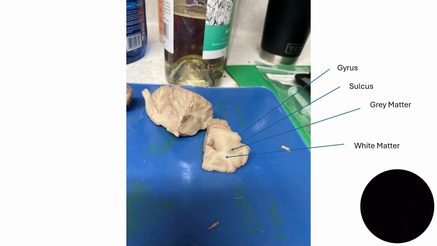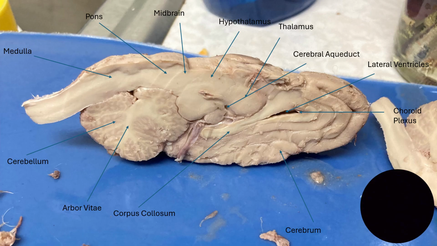The cerebrum itself is split into two halves by the medial longitudinal fissure, and it is the largest part of the human brain. Then we can also see the cerebellum, which is inferior to the cerebrum and helps with balance and fine motor control.